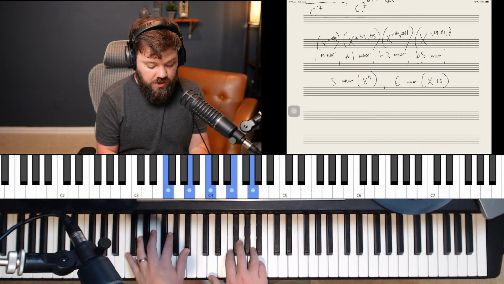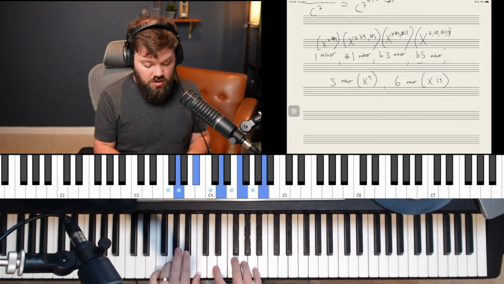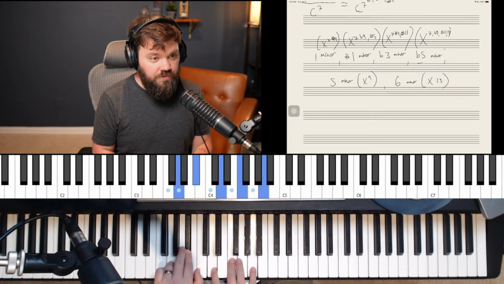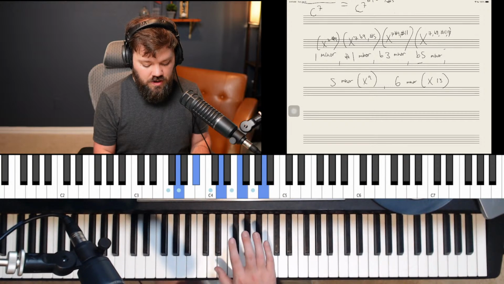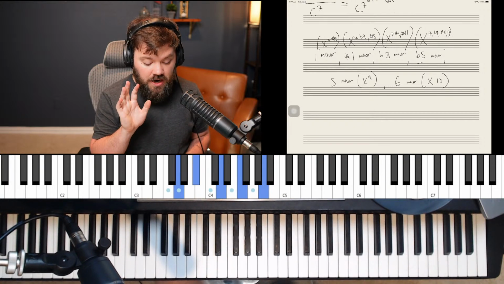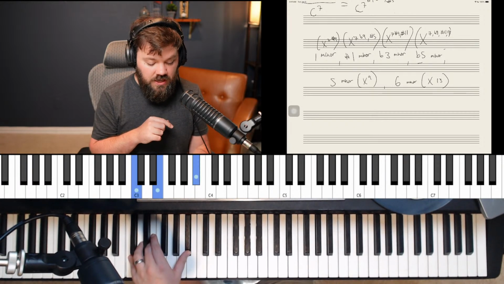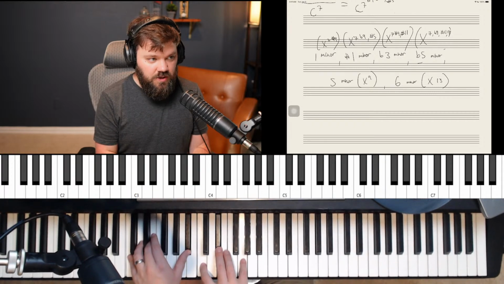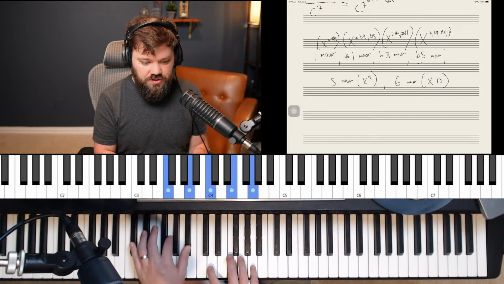So I'm doing G minor 9, just close position, root, 3rd, 5th, 7th, 9th. And then I'm using my 1 minor, which is C minor triad, over my C7. For now, I'm just going to keep defaulting to this root, 3rd, 7th in the left hand, and then playing the triad, and then resolving it.